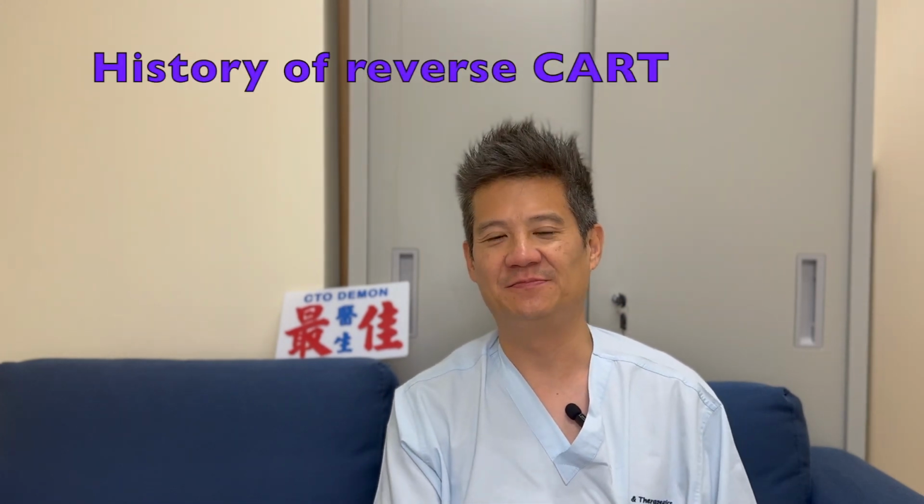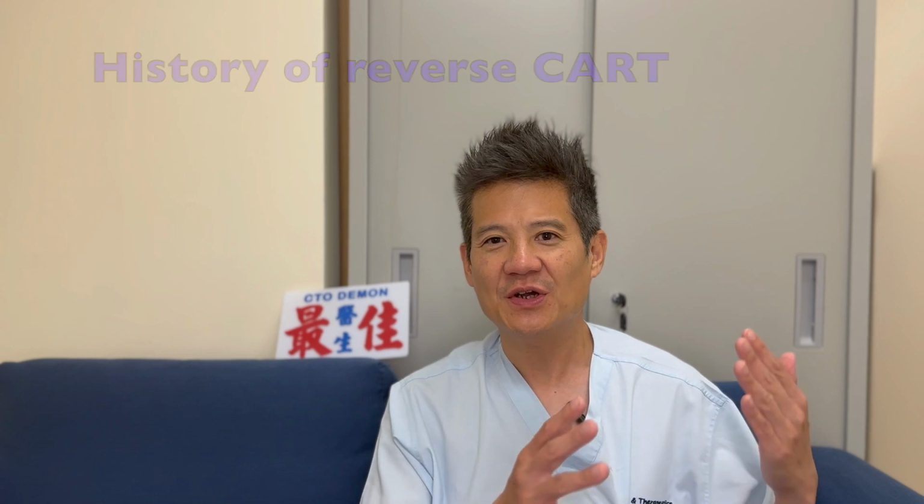Now, I think the first talk in reverse CART has to be an analysis of the history of reverse CART, because we've got to understand where we come from to know where we're going. I was very fortunate that about 6 years ago in CCT, I watched Dr. Kato give step-by-step instruction on his original method of reverse CART to a younger operator doing a live case.